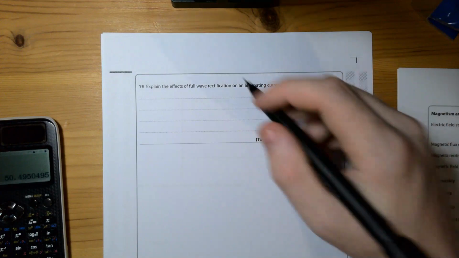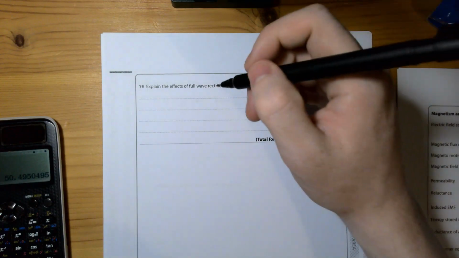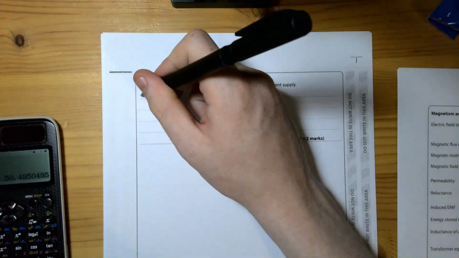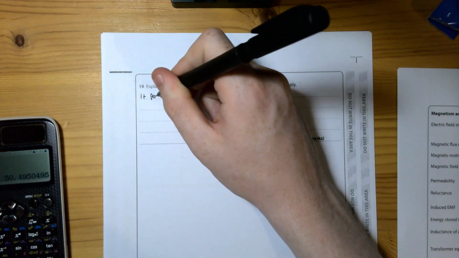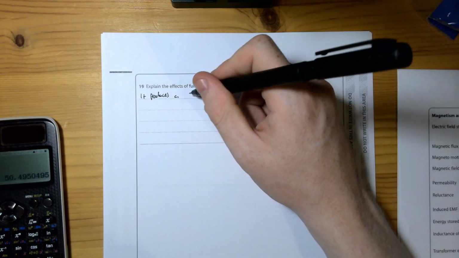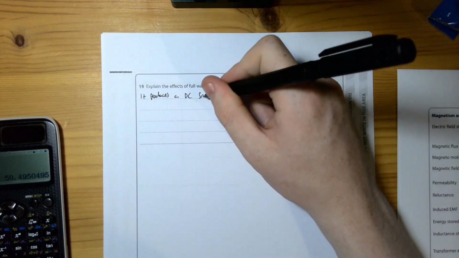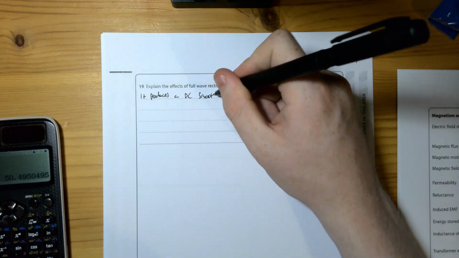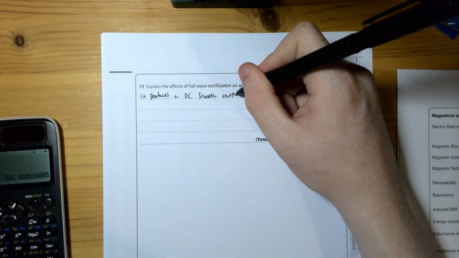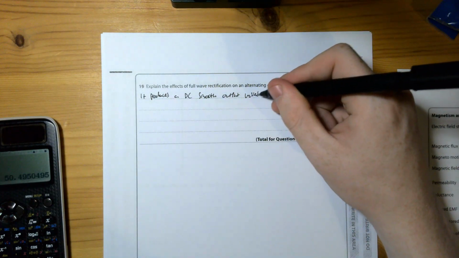Point being though, it can do a couple of things, but the thing that I always come back to is it produces a DC smooth output waveform.